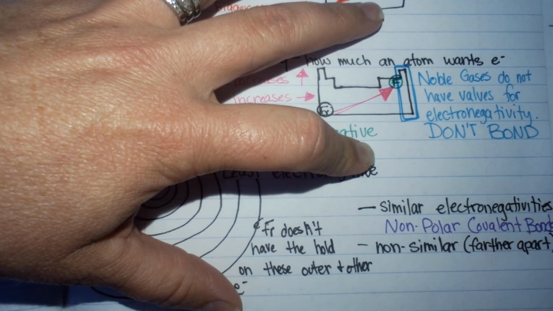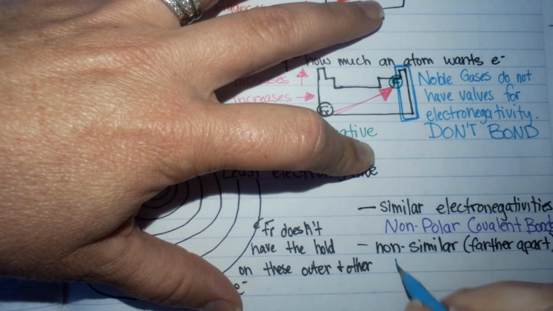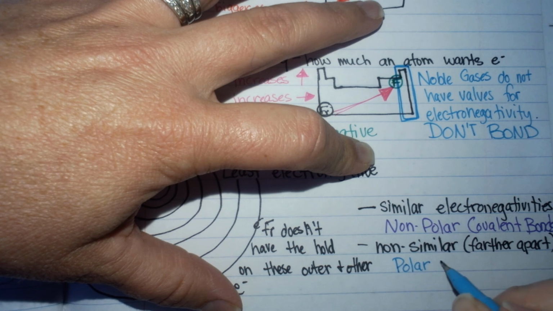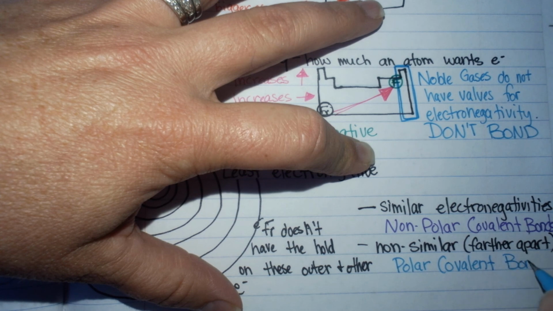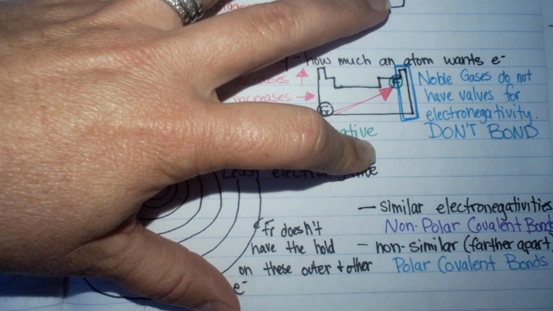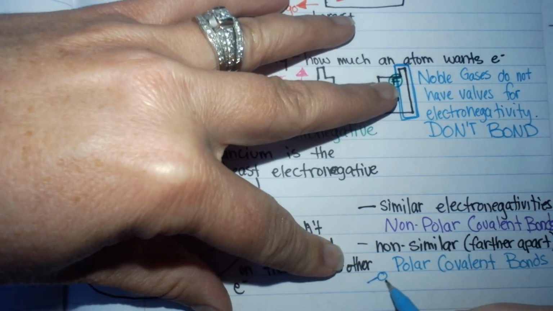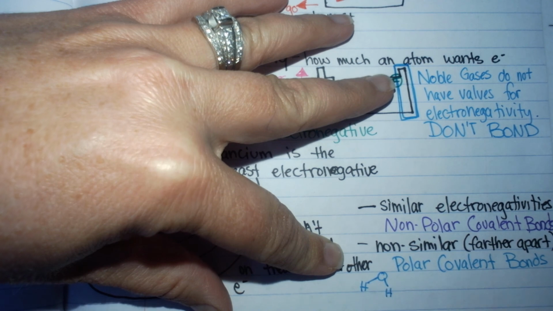Farther apart electronegativities are going to form polar covalent bonds. That might not mean very much right now, but for an example, water forms a polar covalent bond. And that causes water to have lots of its characteristics that it does. So we have oxygen, hydrogen.